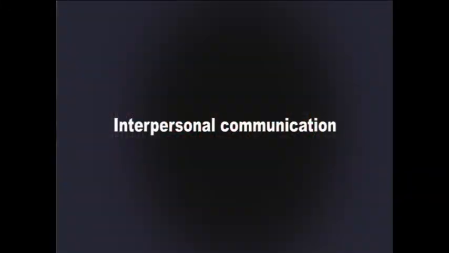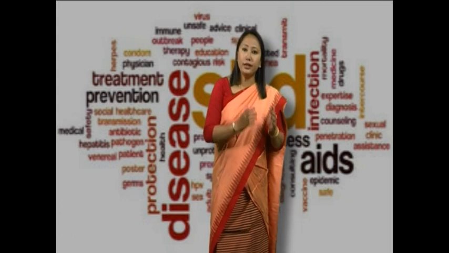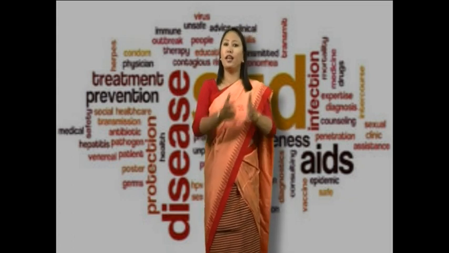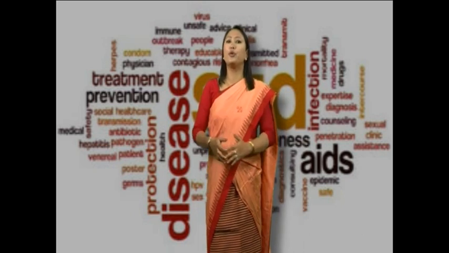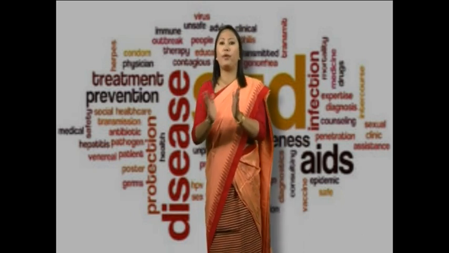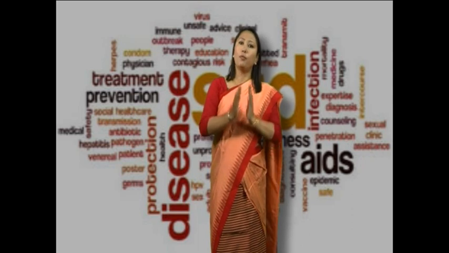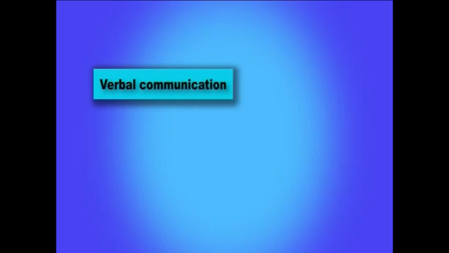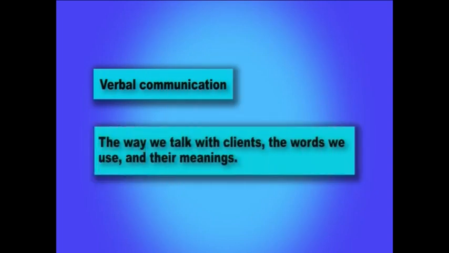Interpersonal communication. Interpersonal communication is the face-to-face process of giving and receiving information between two or more people. This involves both verbal and non-verbal communication. Verbal communication: the way we talk with clients, the words we use and their meanings.